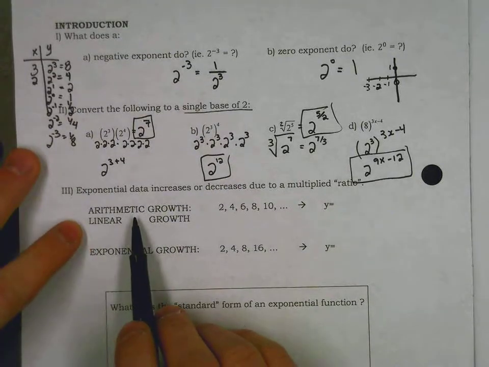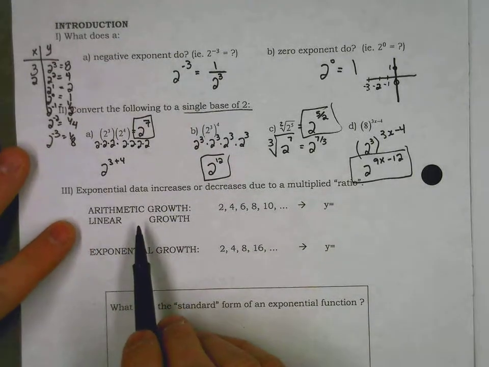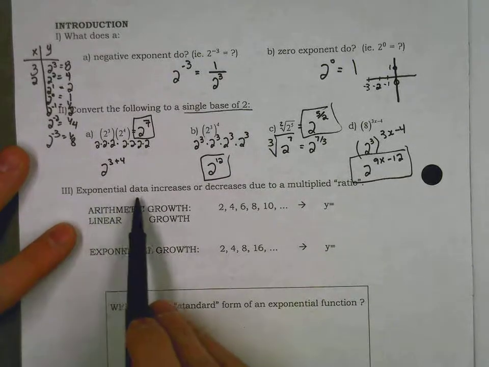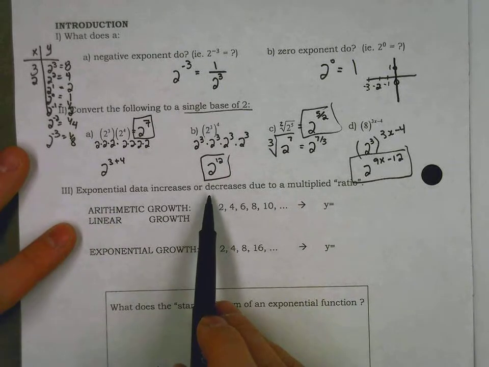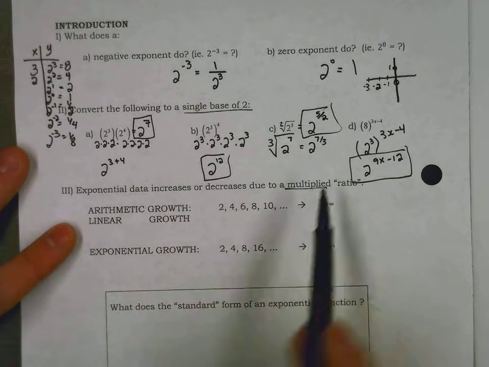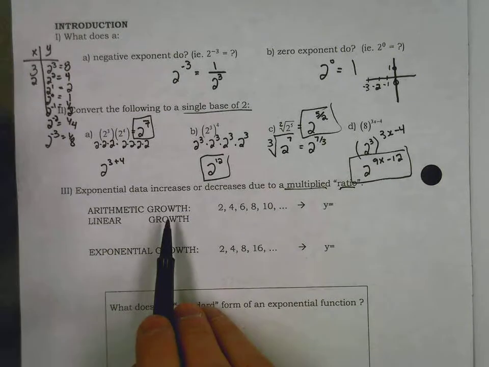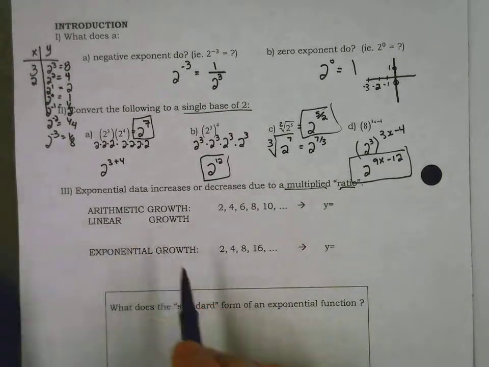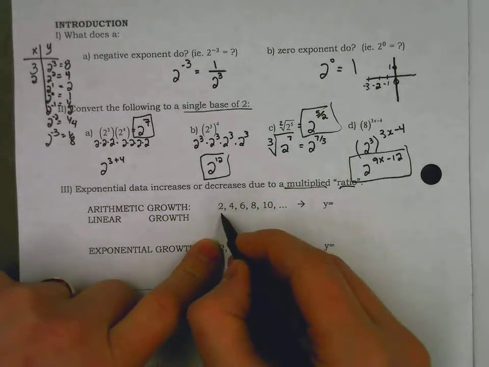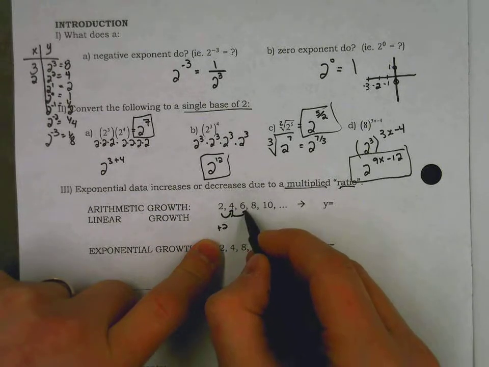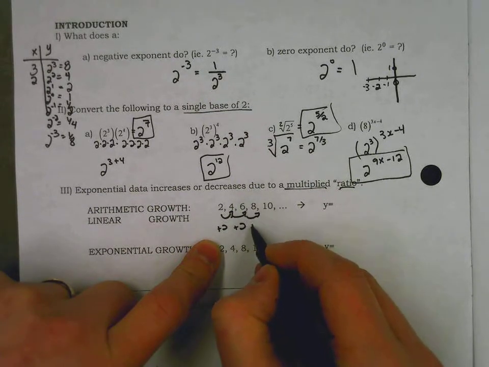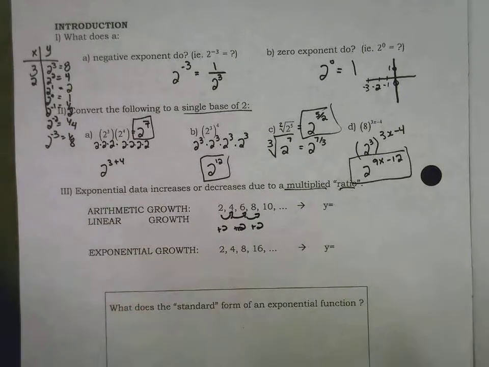And as we move into the visual side of things, it is important to remember what exponential data is. Exponential is like multiplication. We're dealing with multiplying the same ratio each time. This was introduced in grade 11. Now, arithmetic growth or linear growth is quite slow. We're adding 2 every time. Plus 2, plus 2, plus 2, plus 2. This is arithmetic growth. You're adding the same number.